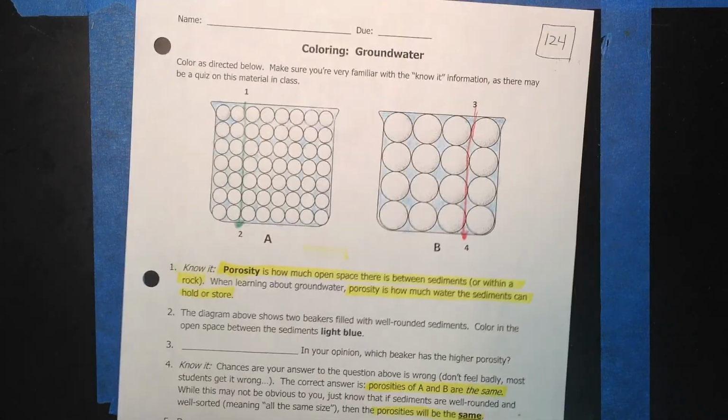Go back, re-watch what you may need to. The know it sections are important. There will be a quiz.